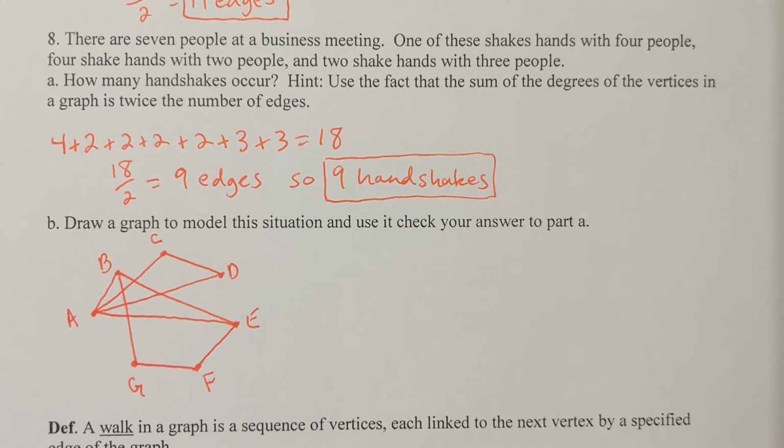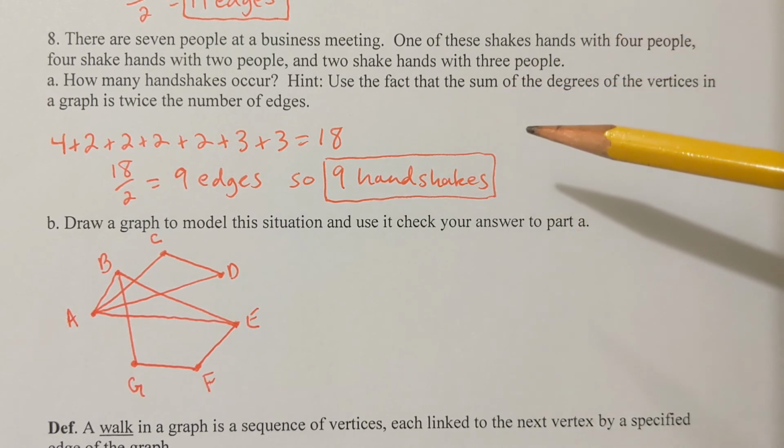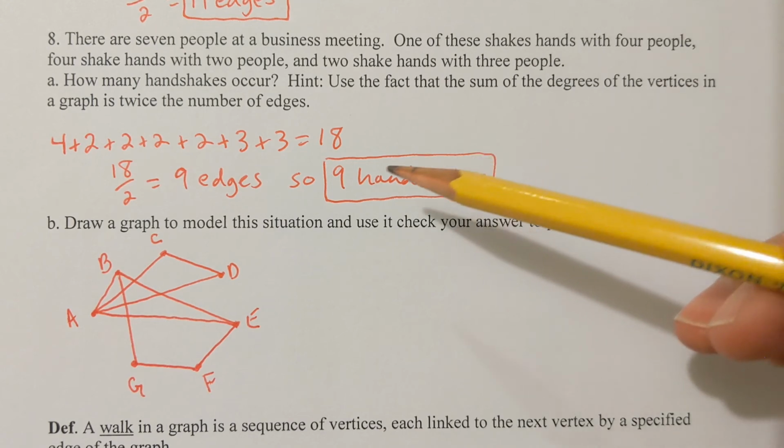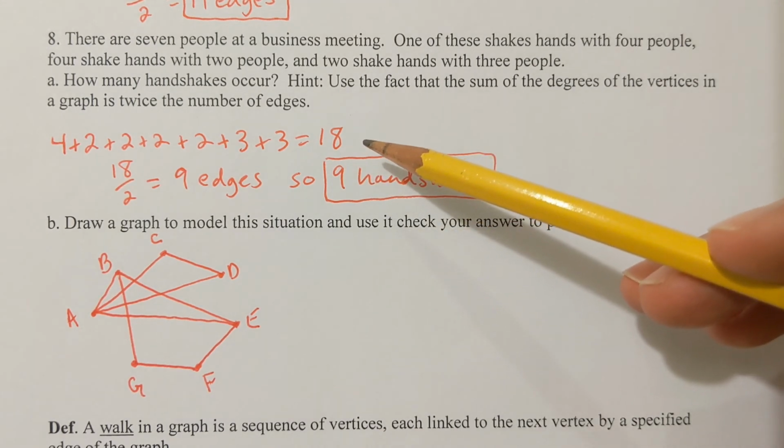Problem 8 says that there are 7 people at a meeting. One of them shakes hands with 4 people, 4 shake hands with 2 people, and 2 shake hands with 3 people. How many handshakes occur? As a hint, we're going to use the fact that the sum of the degrees of the vertices in a graph is twice the number of edges.